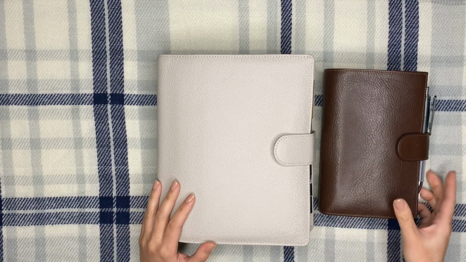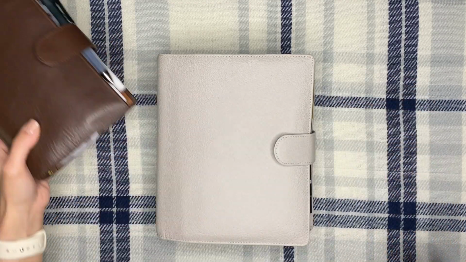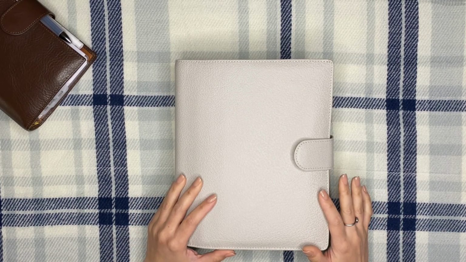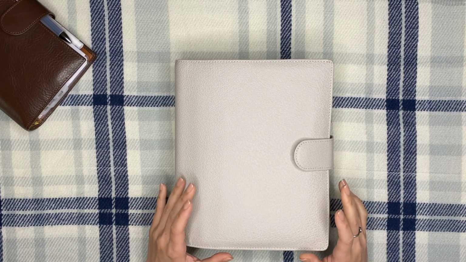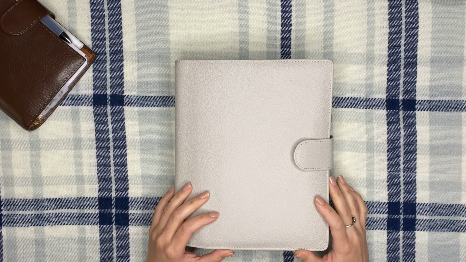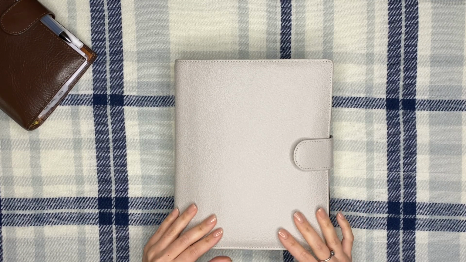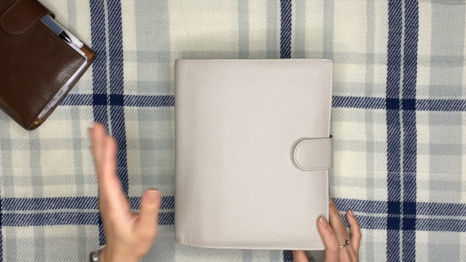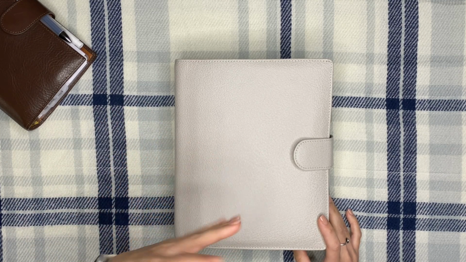So let's get started. Goal setting is a big trend right now, especially since the beginning of the year, and in the planner community everyone's sharing what their goals are for the year and how they're going to be achieving those goals.